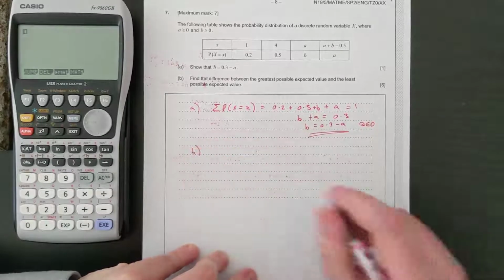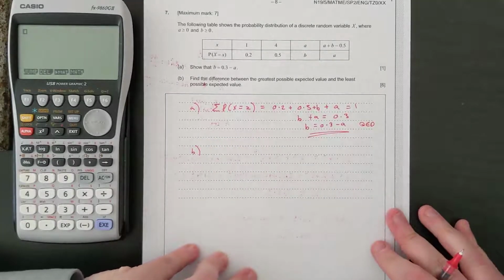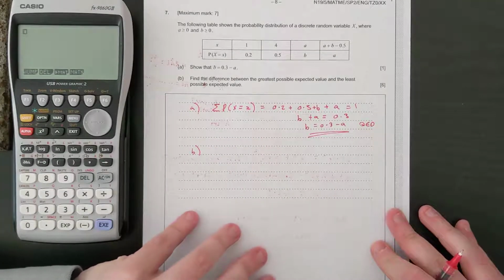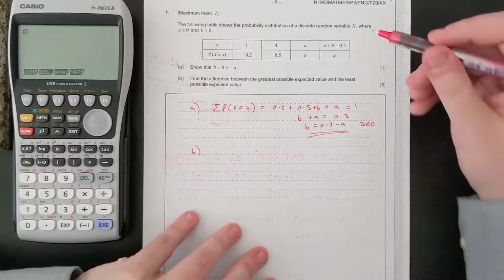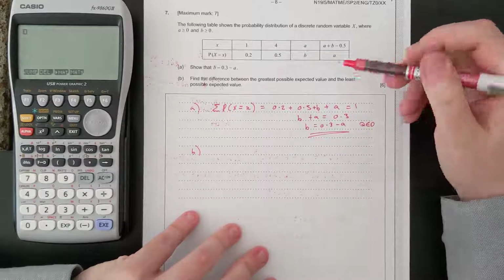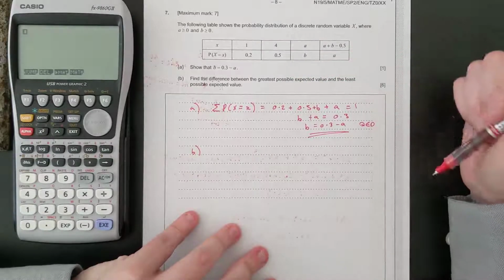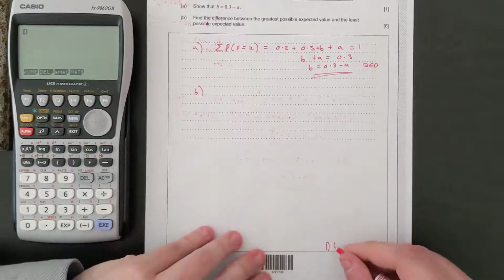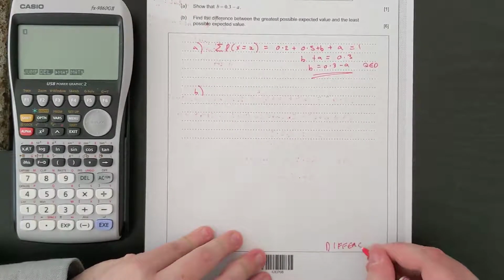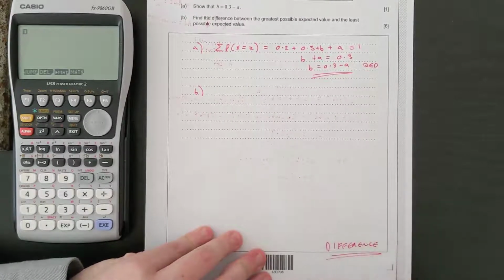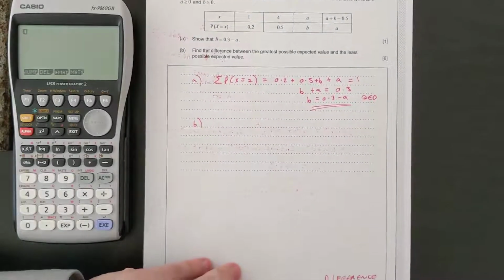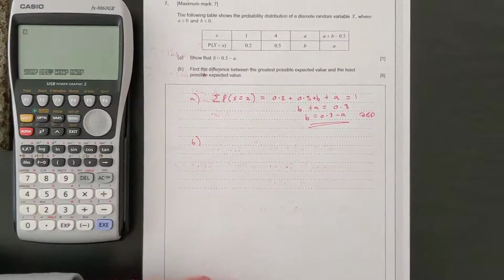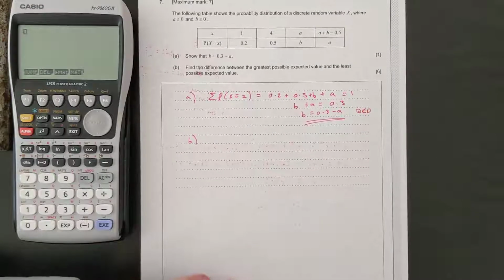Part B is more complex. Find the difference between the greatest possible expected value and the least possible expected value. So several things I need to do here. I need to find the greatest possible expected value, I need to find the least possible expected value, and I need to find the difference between them. So I'm just going to write at the very bottom of my sheet, difference, so that I remember that's what the question has actually asked of me.